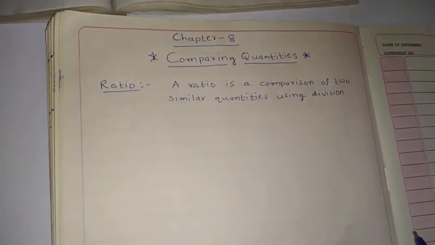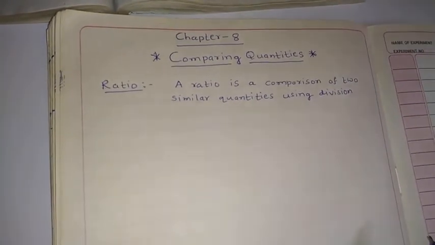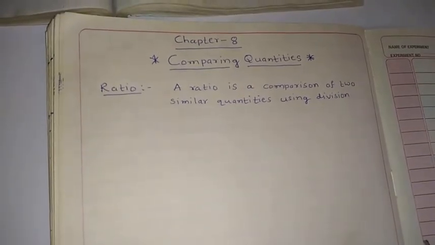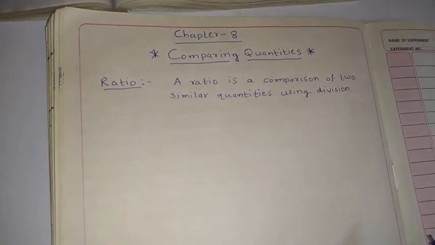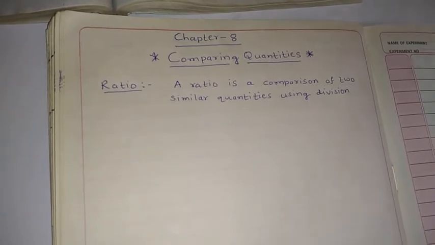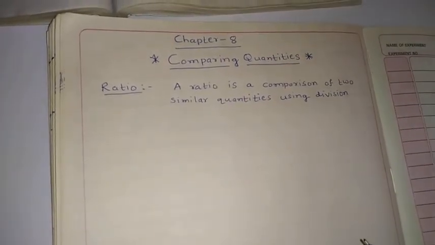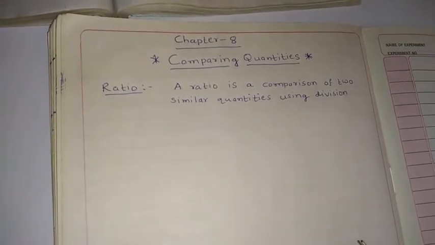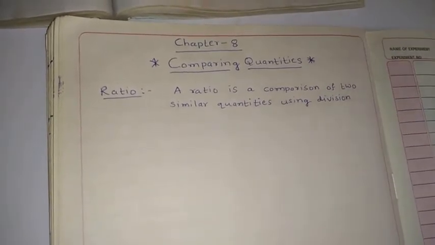So today we are going to start the new chapter, that is comparing quantities. In this chapter we are going to study about ratios, and next we are going to study about percentages. I mean, how to convert fractions into percentages and how to convert decimals into percentages. And after that we are going to study about principal, rate, interest and amount. So all these things we are going to study in this chapter.